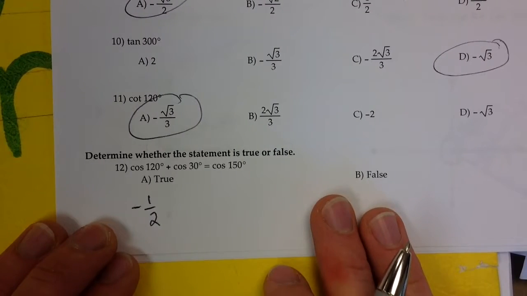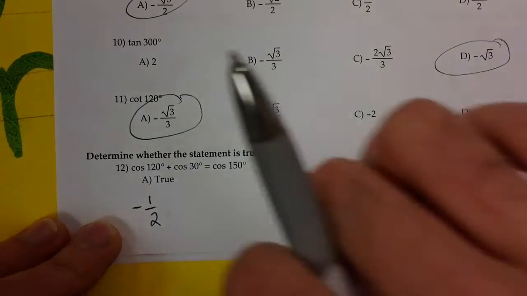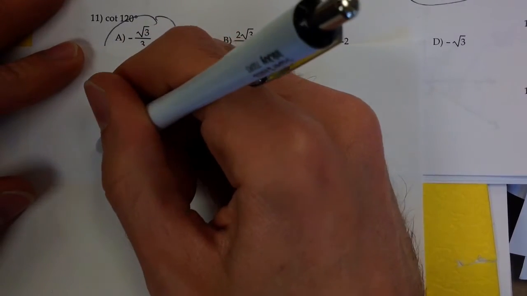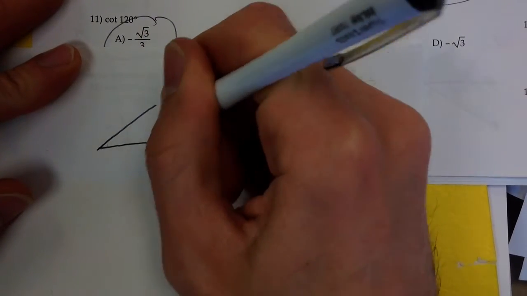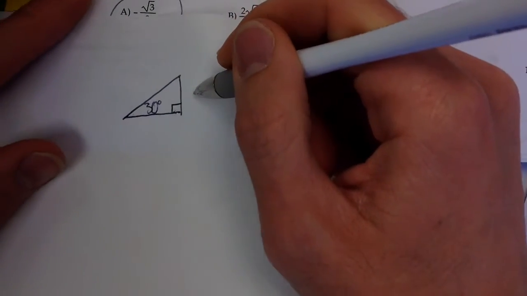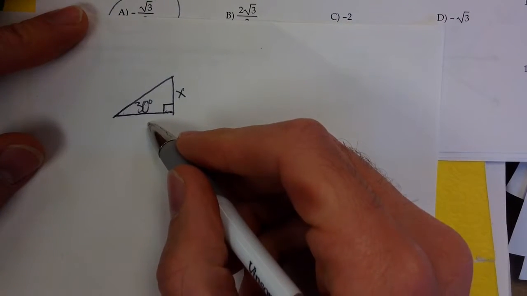Val, please tell me the cosine of 30 degrees. Tell me the side opposite 30 degrees, Val. Tell me this side: x root 3.